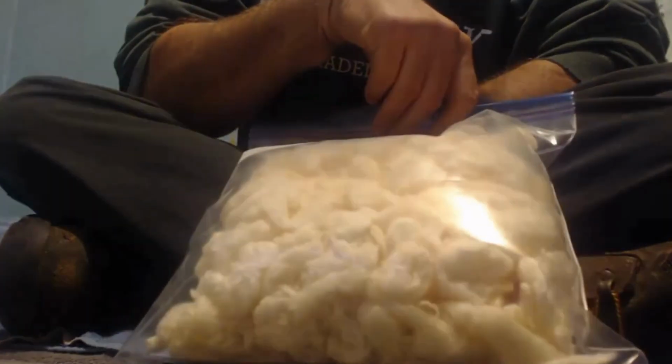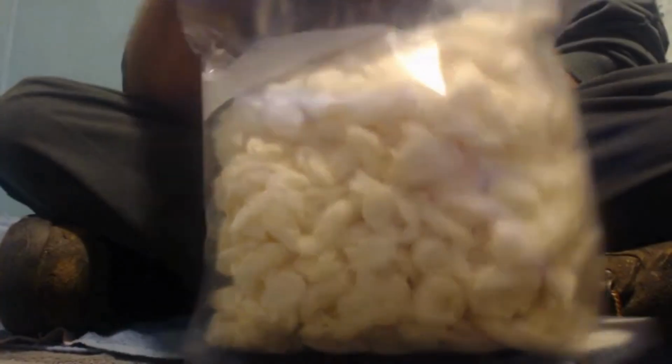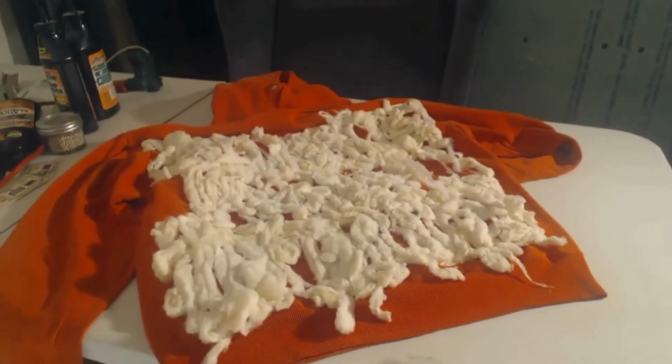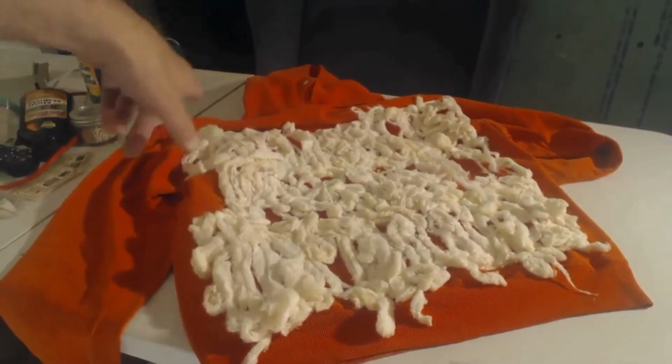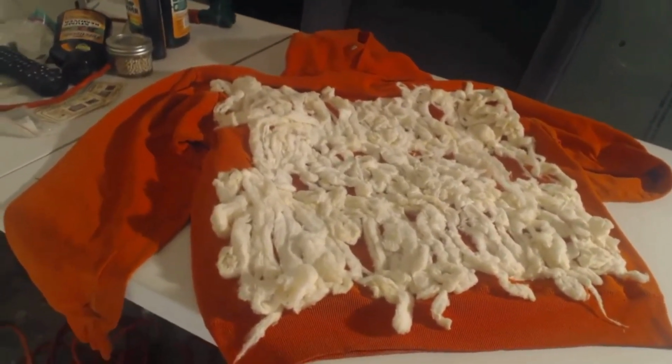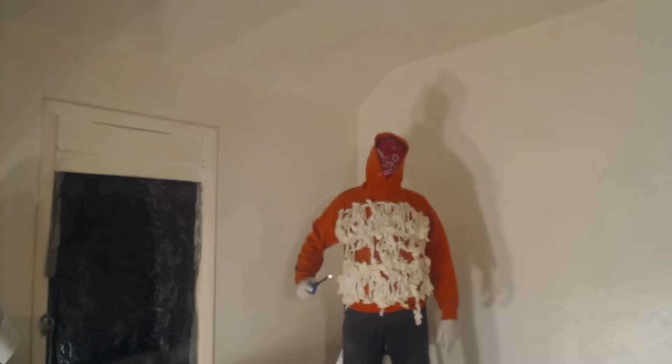We got over 3 ounces of gun cotton here. Almost a quarter pound. Anyways, I strapped that gun cotton onto this shirt, like it's a shirt on a shirt.